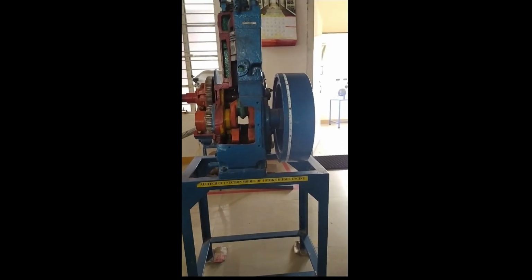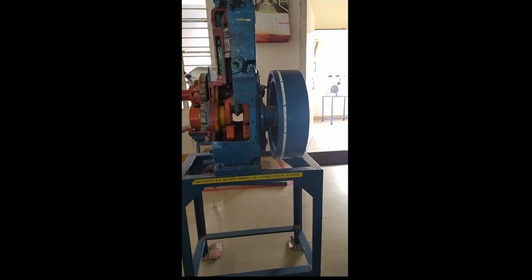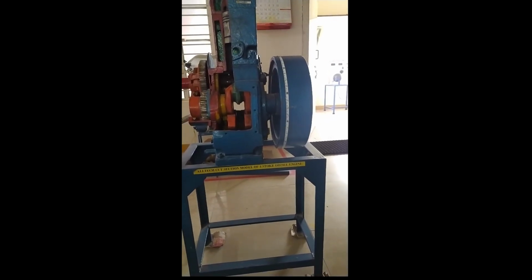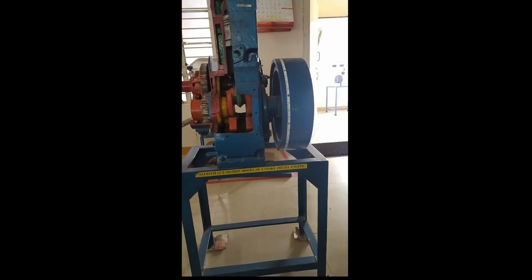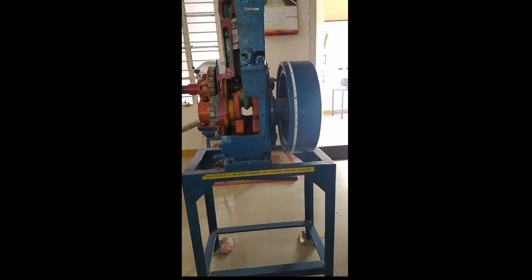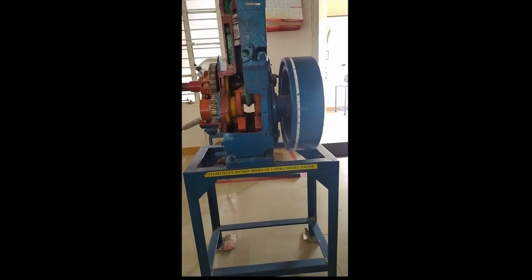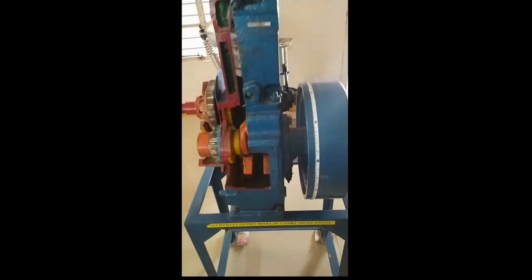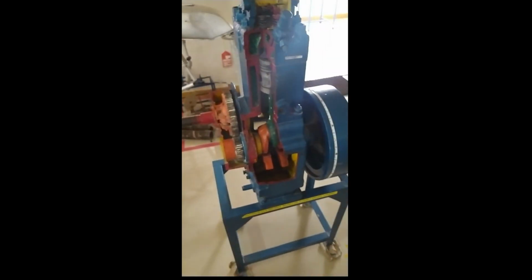Today we are discussing the valve timing and port timing diagram. Now we are discussing the 4-stroke diesel engine valve timing diagram. This is the cut section model of a 4-stroke diesel engine. Let's see the various components.